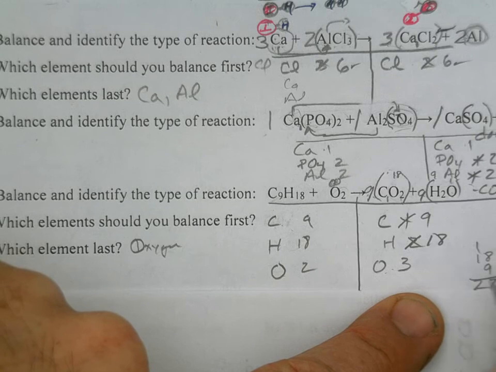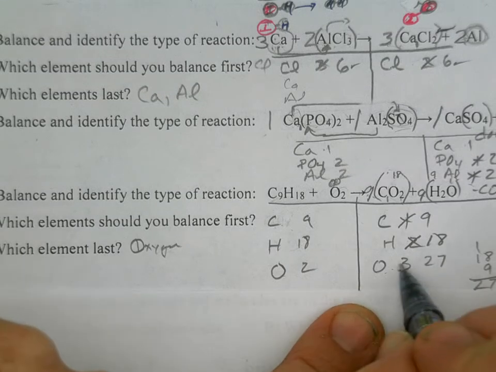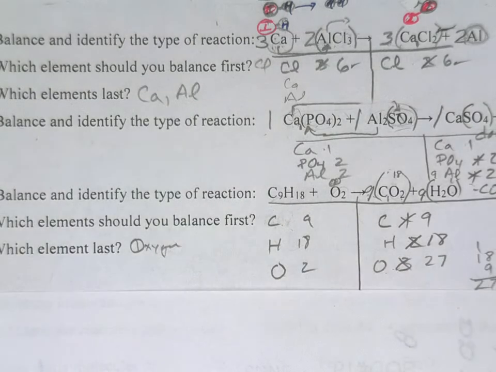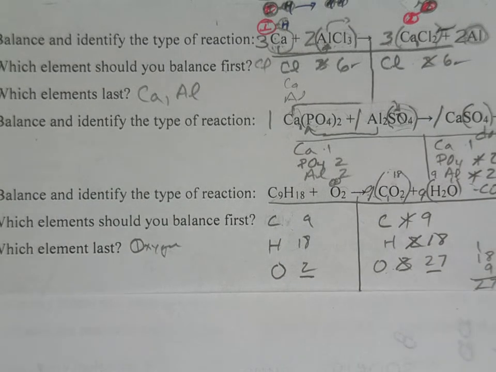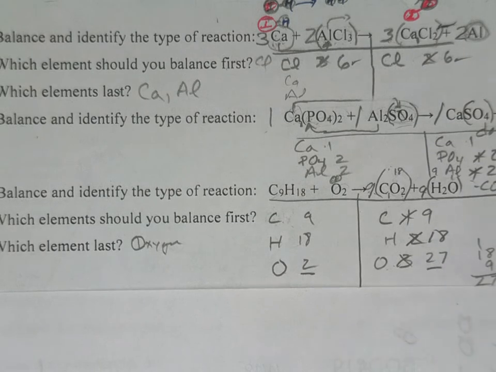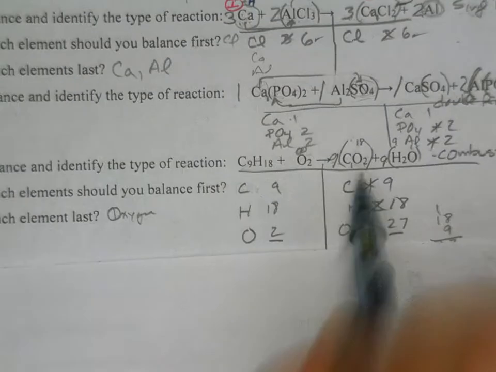Yeah, got it. So now we've got 27 oxygens. Over here, we've got 2. Now, here's the problem. We've got an even number of oxygens and an odd number. So here's the trick for this. When you get everything but the oxygens balanced, and there's an even and an odd number, we need to turn this into an even number, and you do that by multiplying your coefficients by 2.